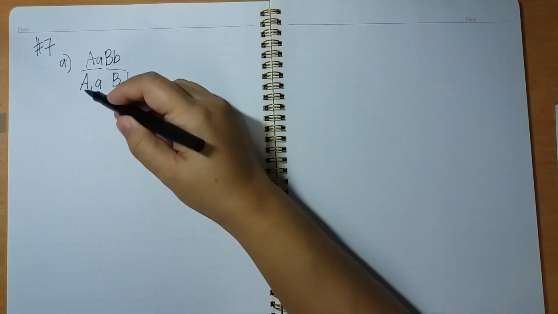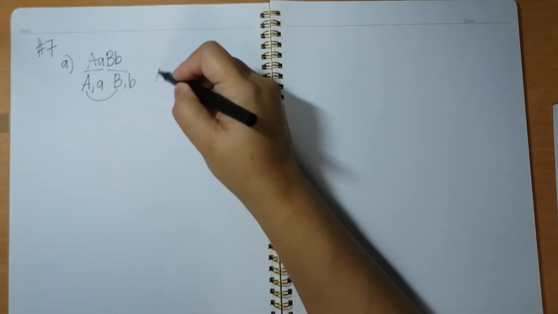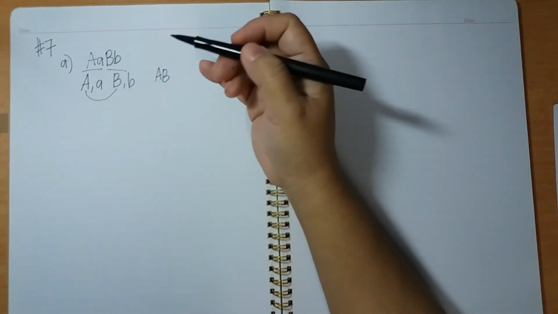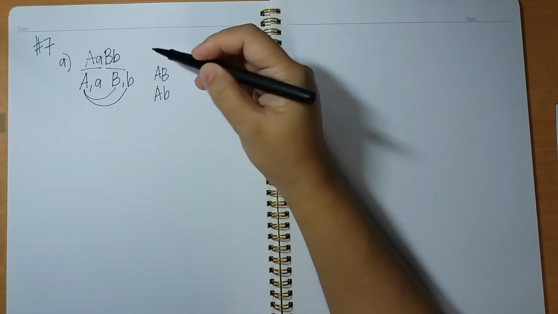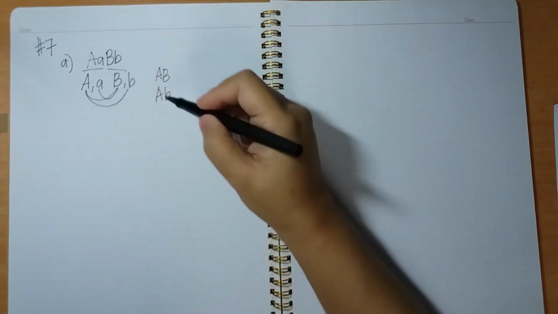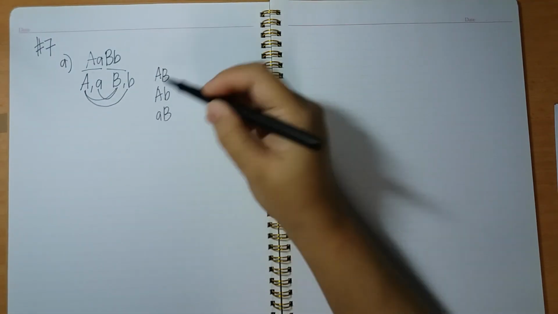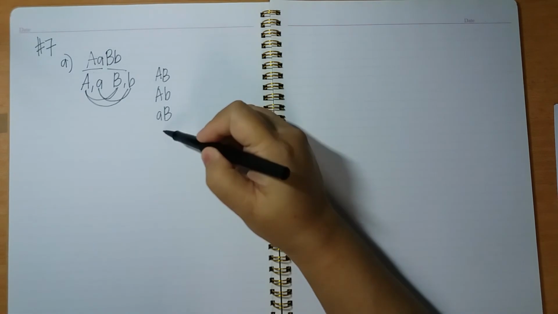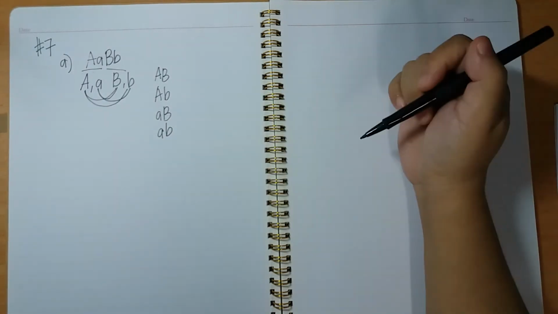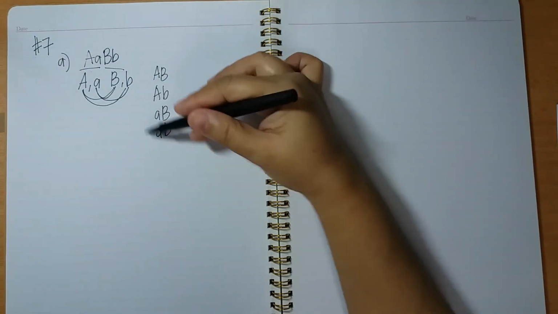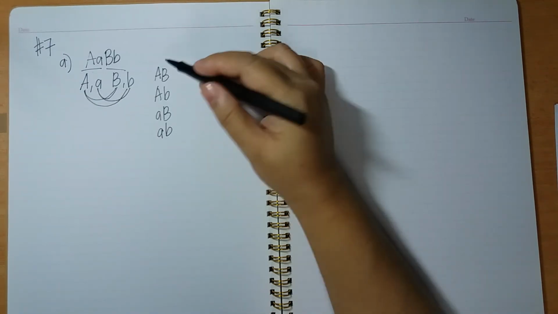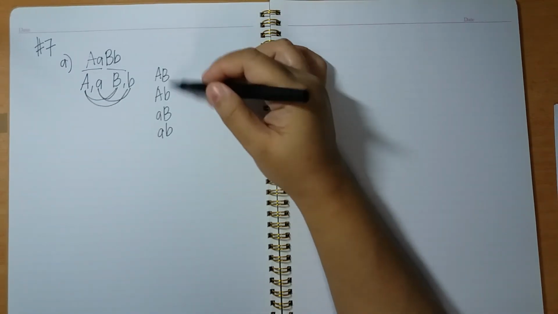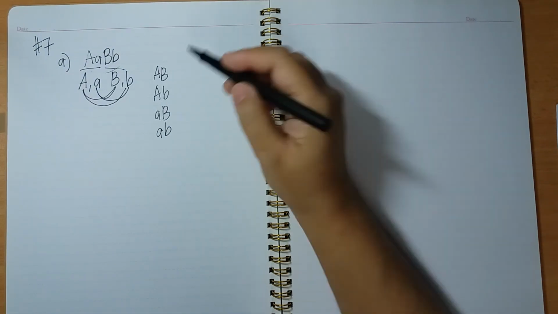Okay? So, we can form gametes with big A, big B. Okay? We can form gametes with big A, small b. Or small a, big B. Or small a, small b. Okay? So, these are the different combinations of alleles that make up the different gametes. So, there are 4 distinct gametes that can be produced by this parent here. Okay? So, 4.